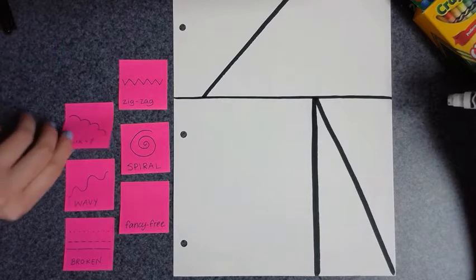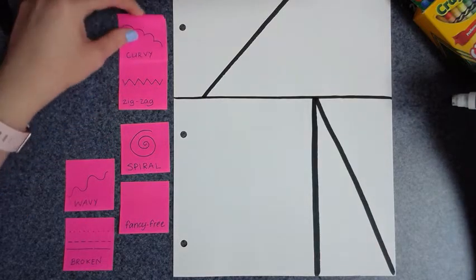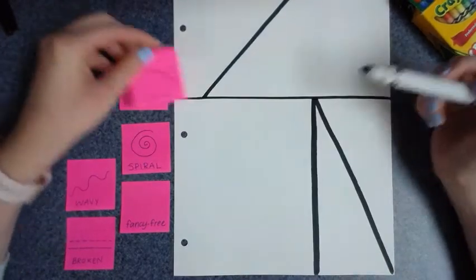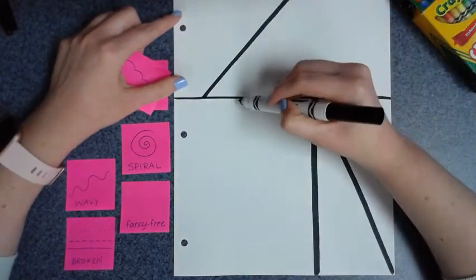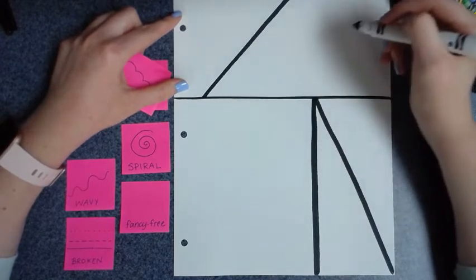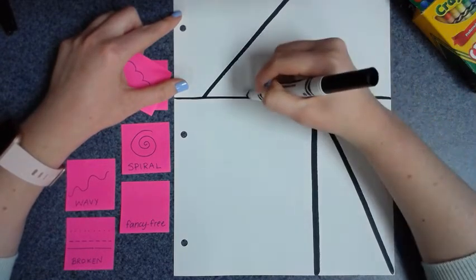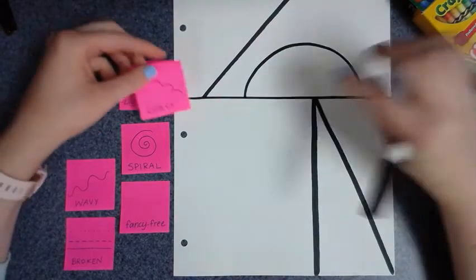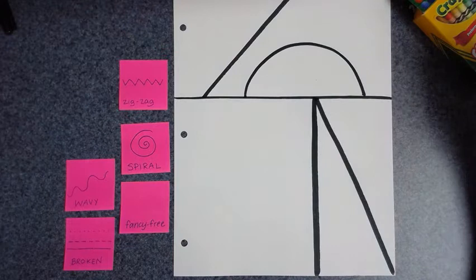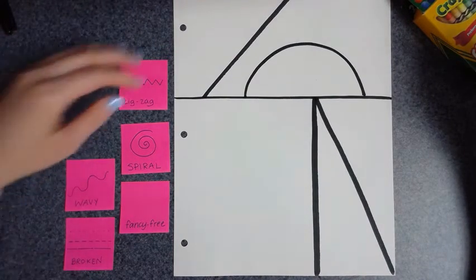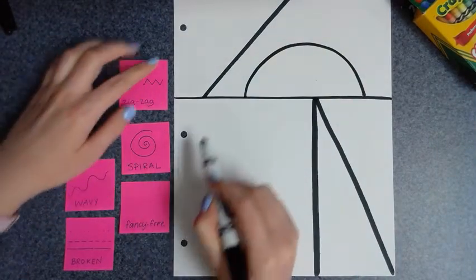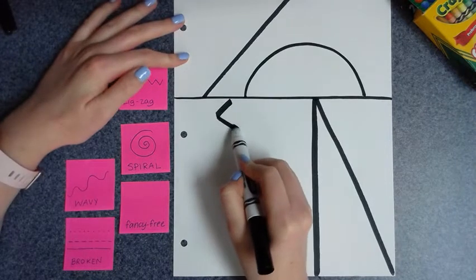Let's go with curvy. So a curvy line is different from the ones I just made. A curvy line has a curve or a bump, kind of looks like the letter C. So I think I'm going to put a curve right here. Kind of looks like a sunrise or a sunset. A zigzag line. So this one is going across the paper. I'm going to make a zigzag line going down.